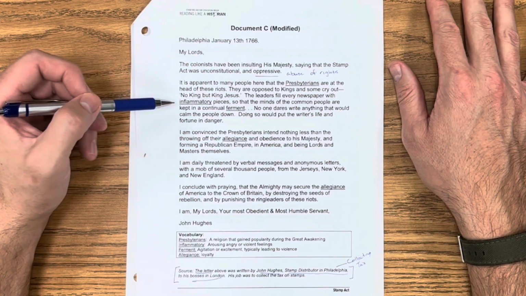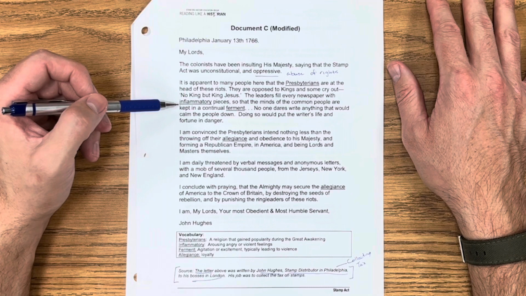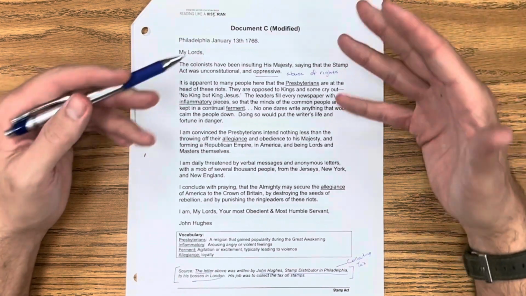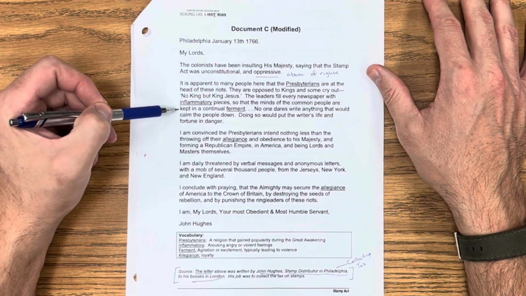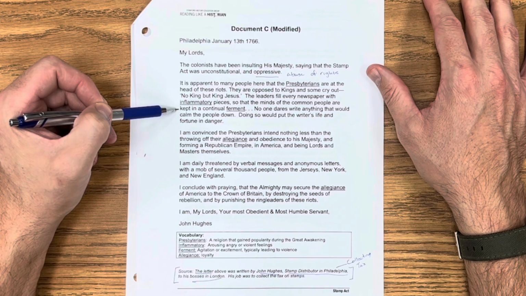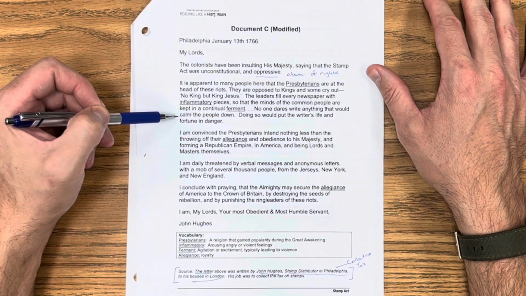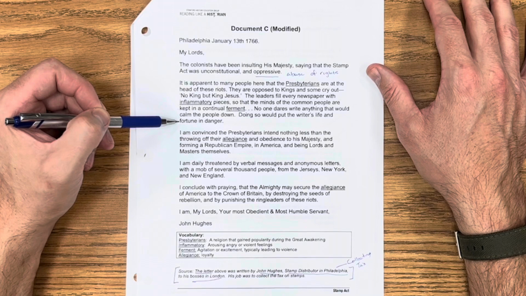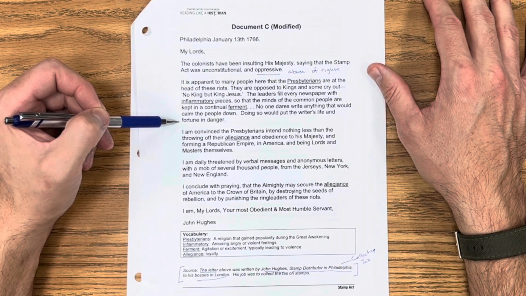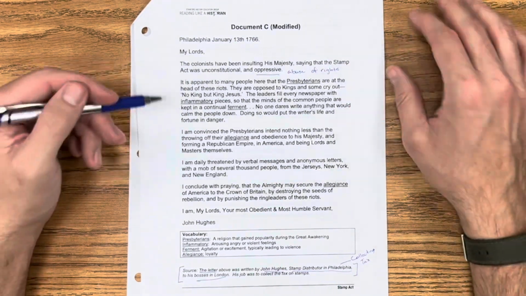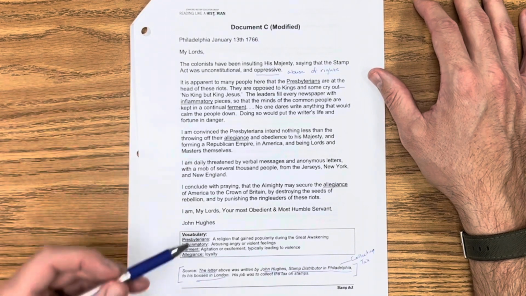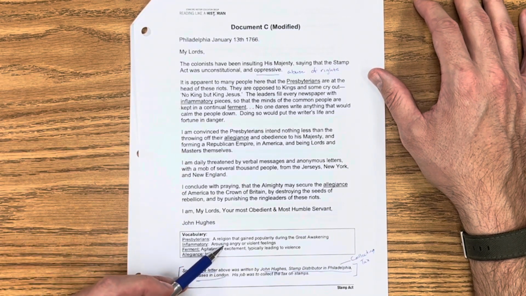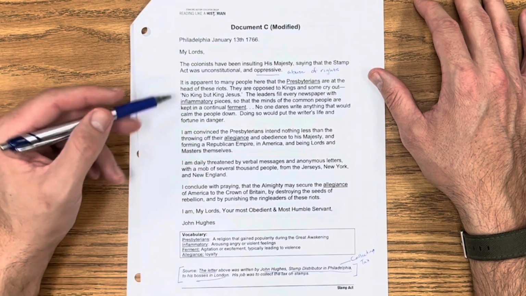The leaders fill every newspaper with inflammatory pieces so that the minds of the common people are kept in a continual ferment. No one dares write anything that would calm the people down. Doing so would put the writer's life and fortune in danger. Really highlighting that fervor that's going on and how upset the colonists are. Inflammatory, arising, angry, or violent feelings.